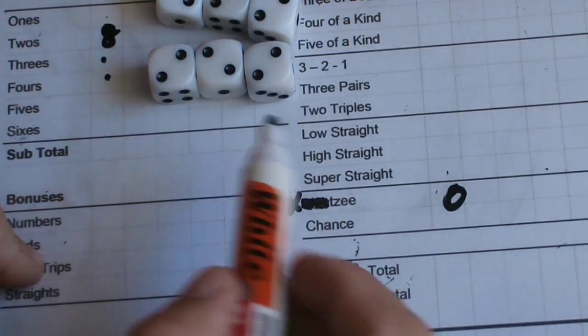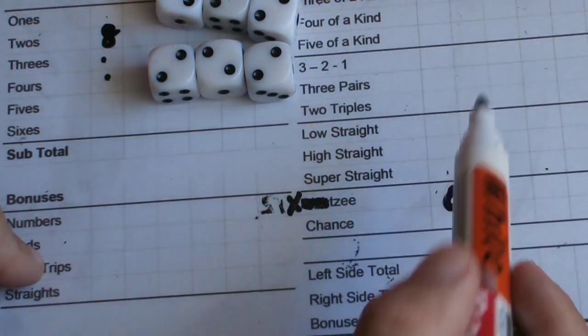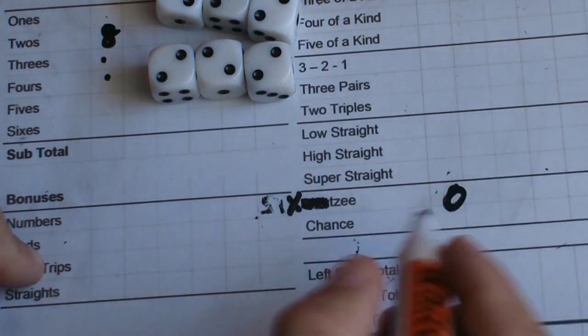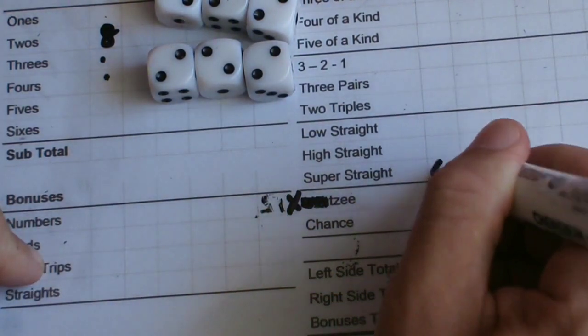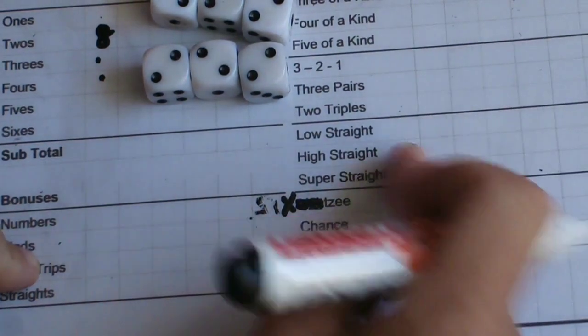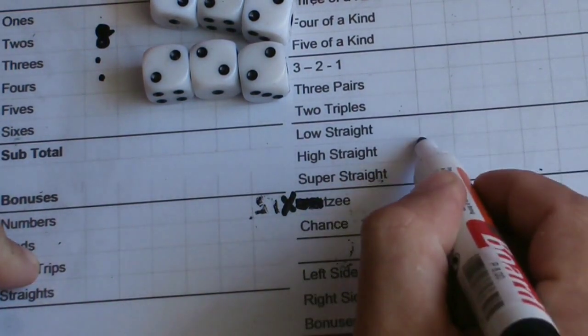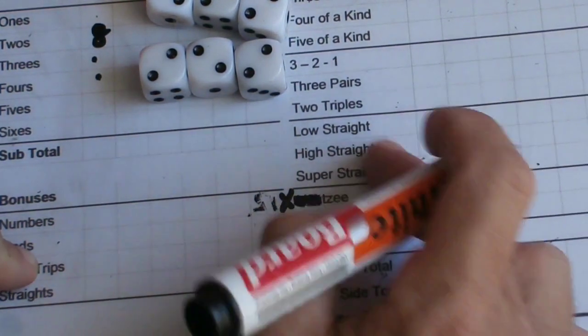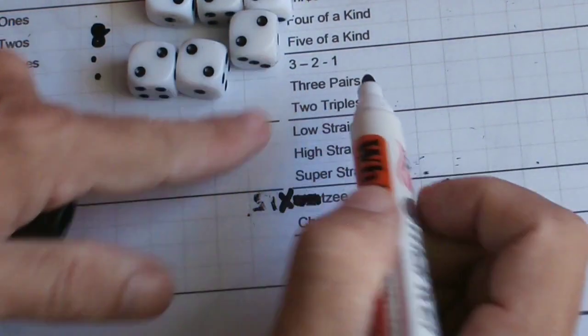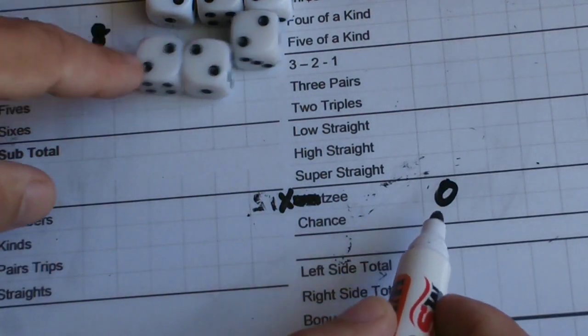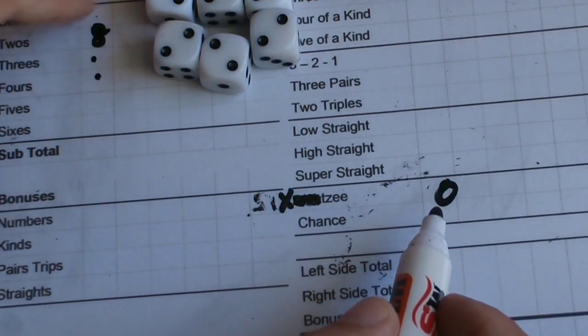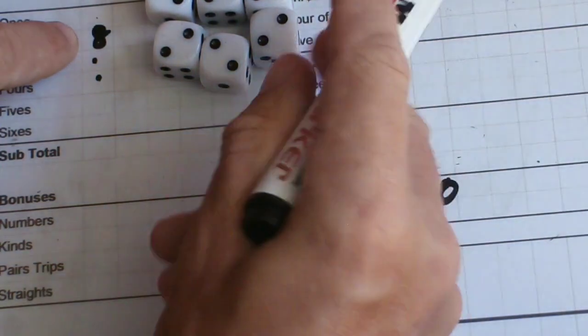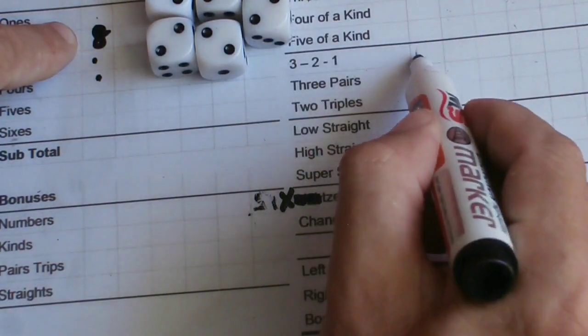So I can put that score anywhere on the right hand side as a joker. So I can put it in super straight and score 40, or I could put it in high straight and score 30. I could even put it in 3-2-1 because it's another Sixzee and Sixzee's full and the number I scored it on is full. So if I put that in 3-2-1s, that would be 12.